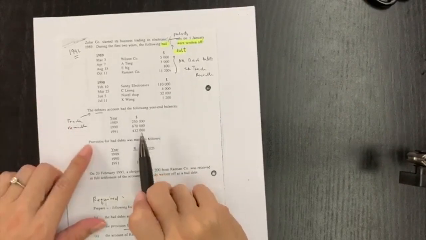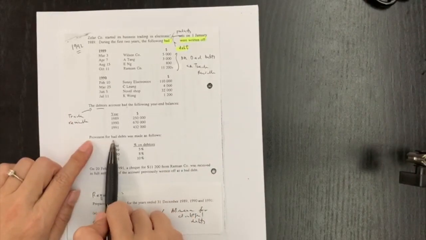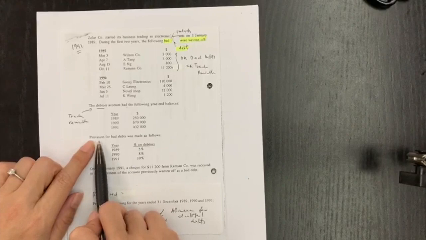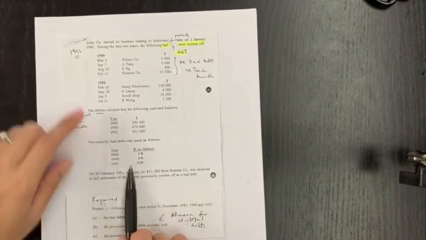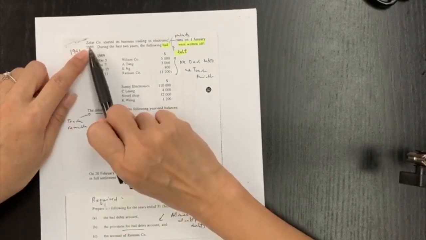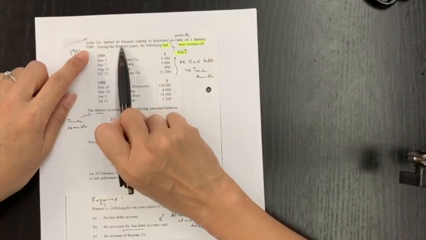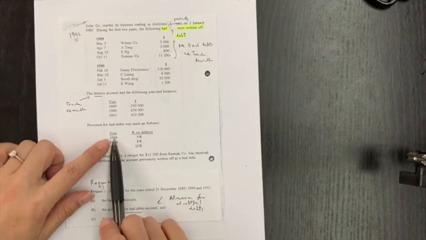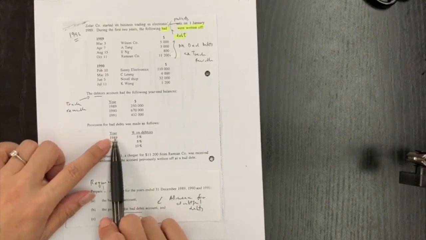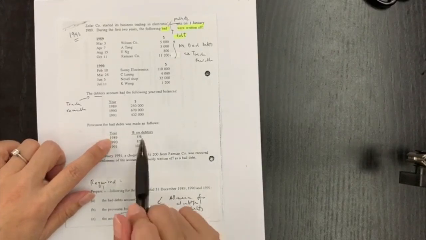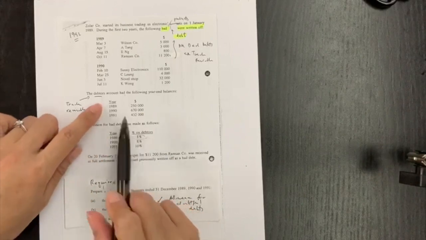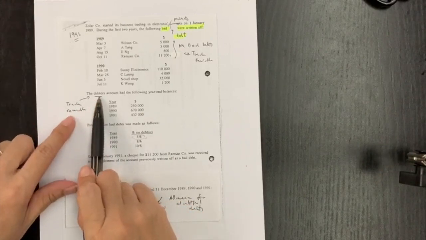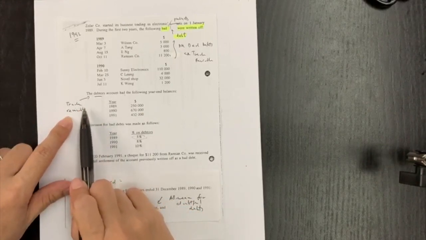Okay, so next I need to look at this provision for bad debts. Again, I changed the name to allowance for doubtful debts. So if you look at the condition here, it says solar company started its business in 1989. So therefore, in this year, which is year 1, and also this is the percentage on debtors here. So debtors is the old name, so I changed that into trade receivable.